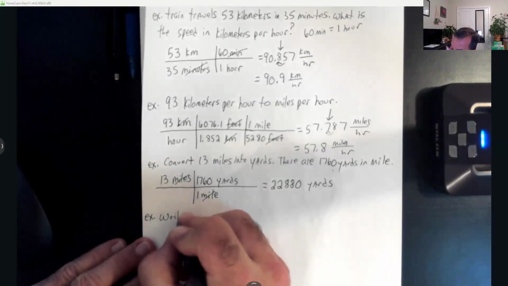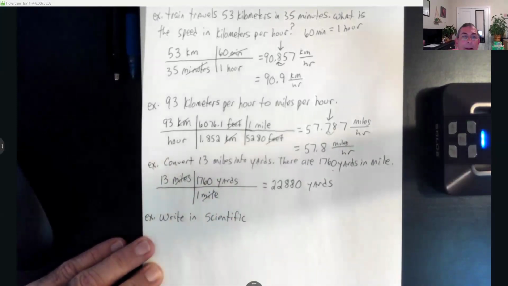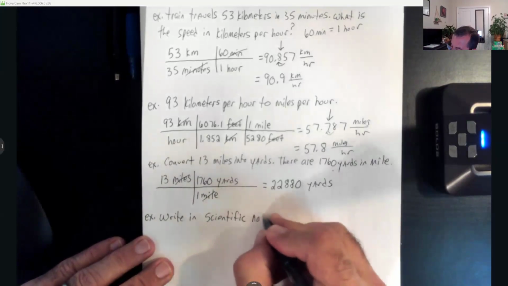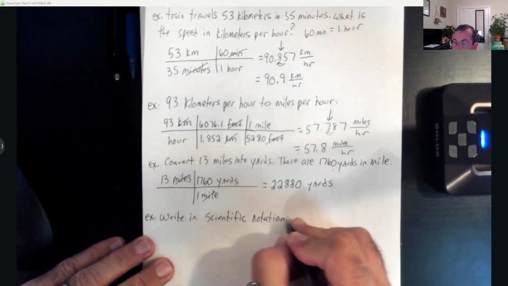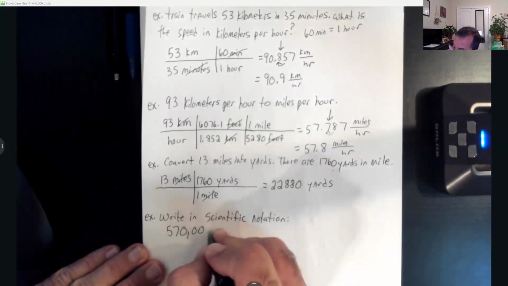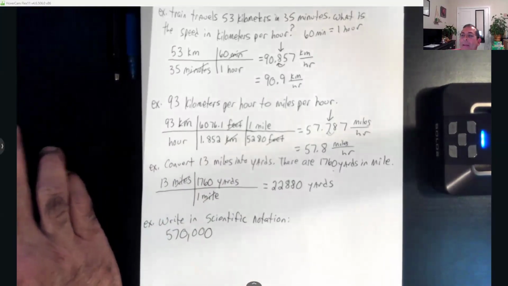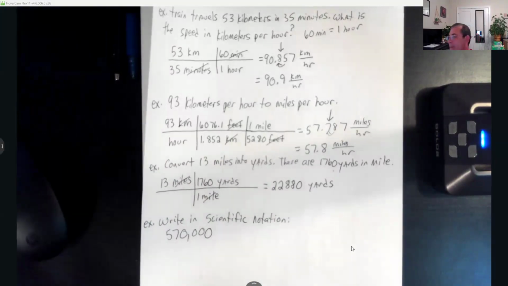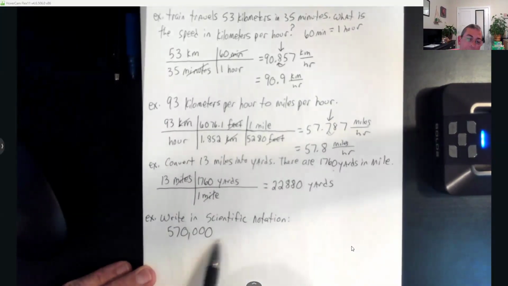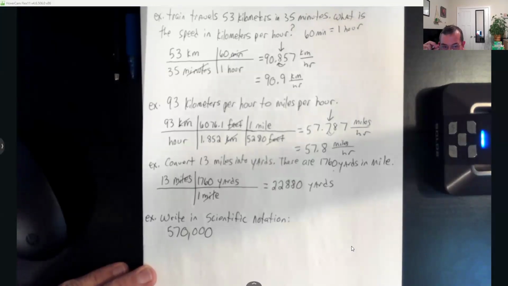All right, y'all, this one we're going to write in scientific notation. They're giving you 570,000. Now, when you got a number that's bigger than 1, that means you're going to have positive exponents on this.